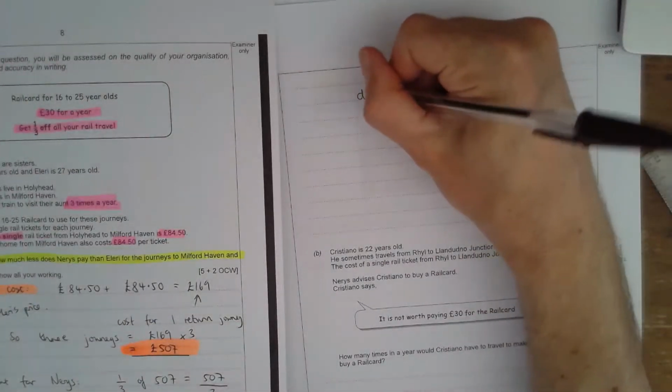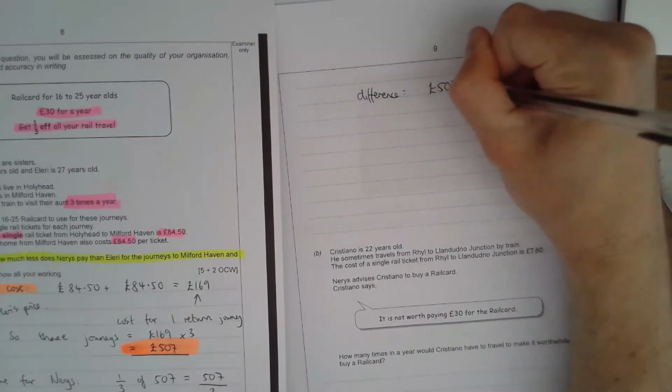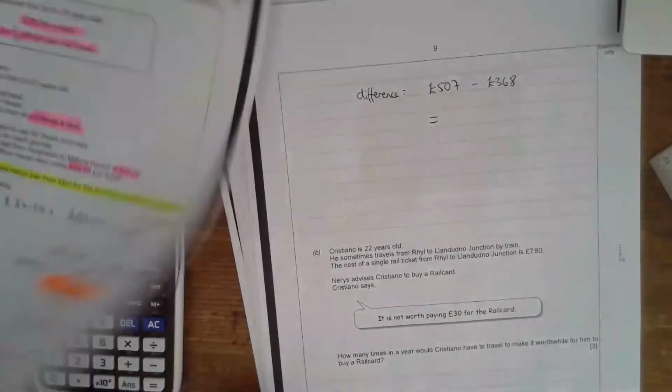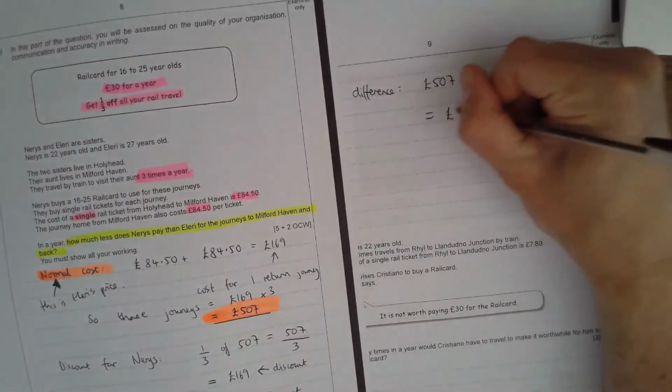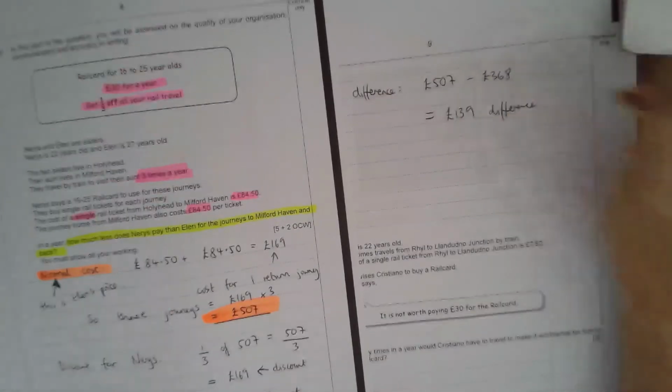So then to work out the difference, it would be 507 take away the 368. So it's a £139 difference.